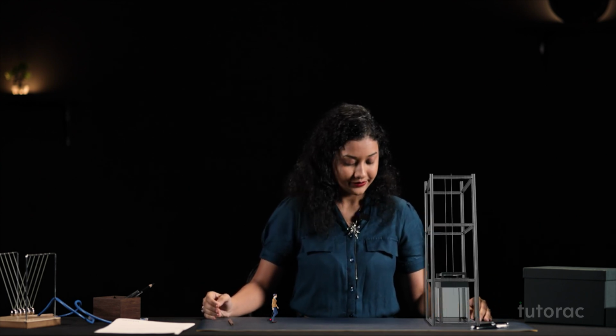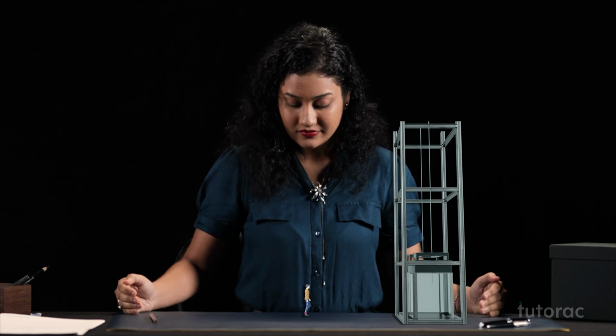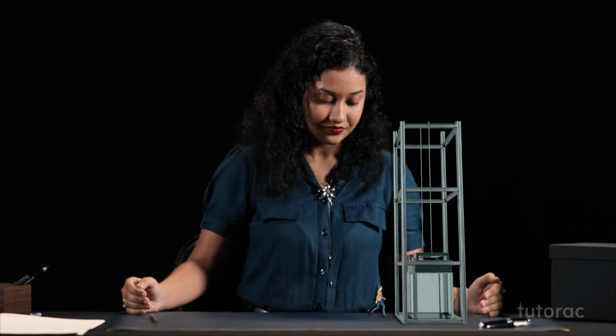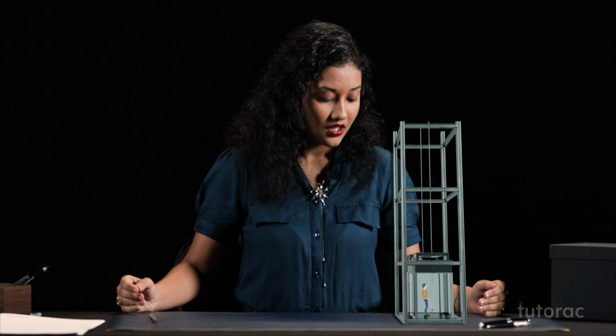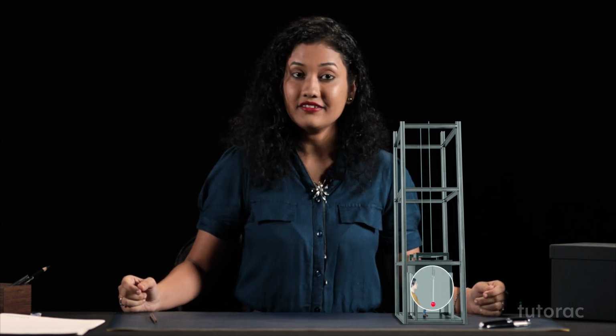Suppose here I'm having this little man named Carl. Okay? Carl is having a pendulum with him. And here we are having an elevator. Now what Carl does is, he goes inside the elevator and ties the pendulum inside the elevator.